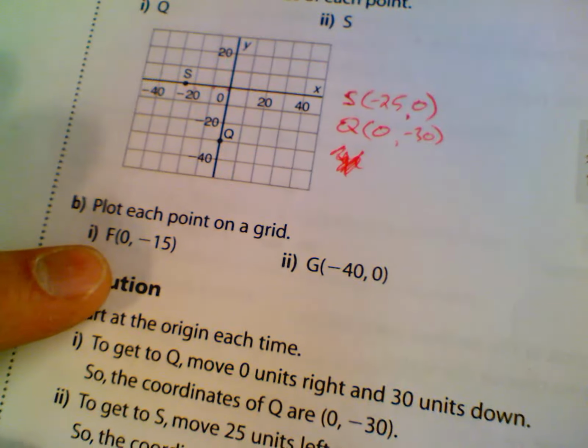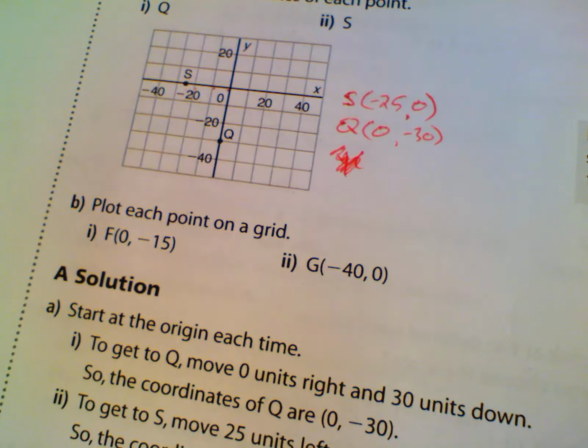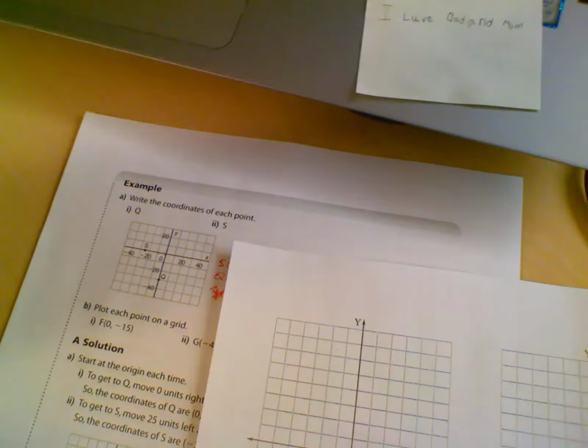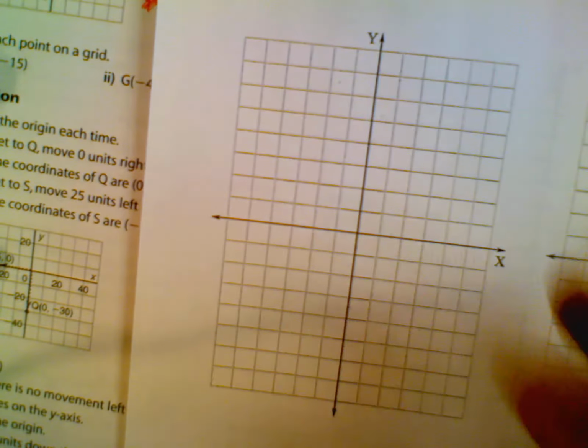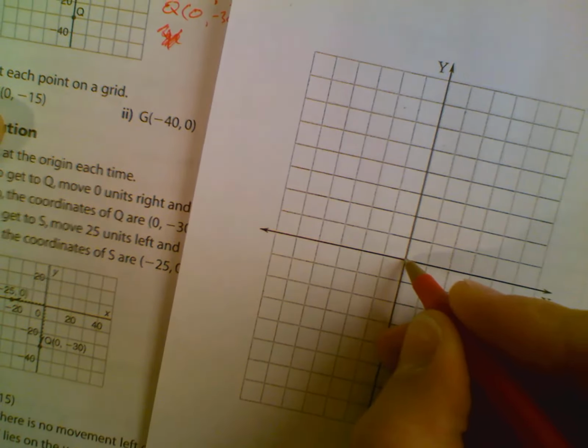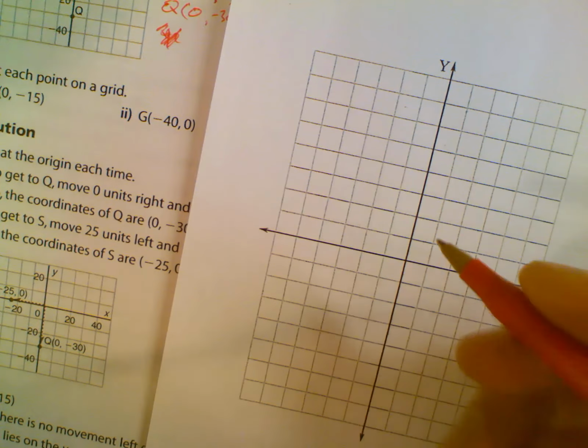And it says plot each of these on a grid. So I'm going to take one of these grids. They're on the math shelf. I'm just going to use a small one for this one. And it says plot each point on the grid. Okay. So it says I'm to plot 0 and -15 is F. Well, you know what?